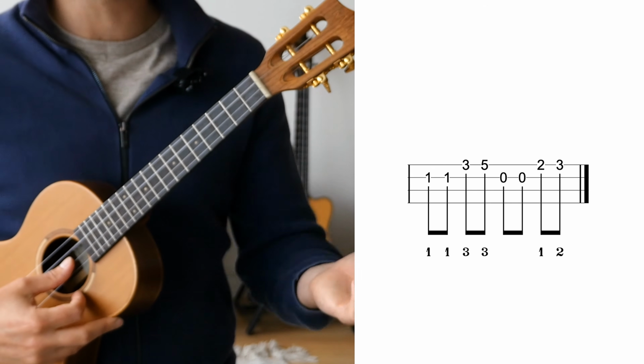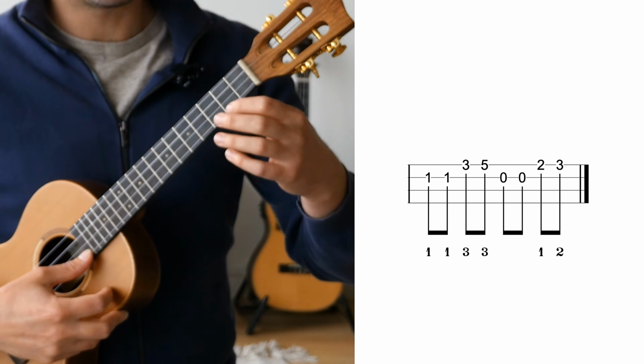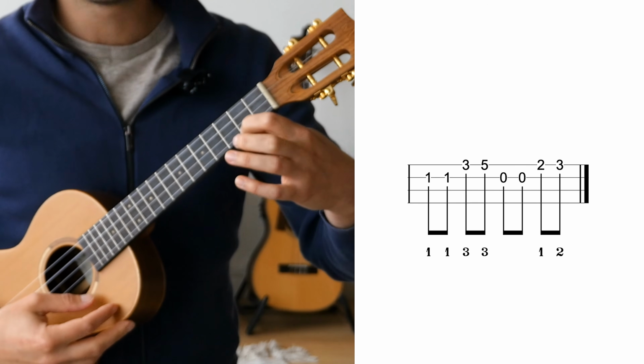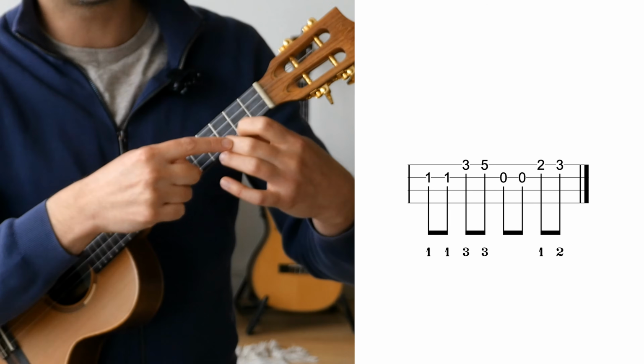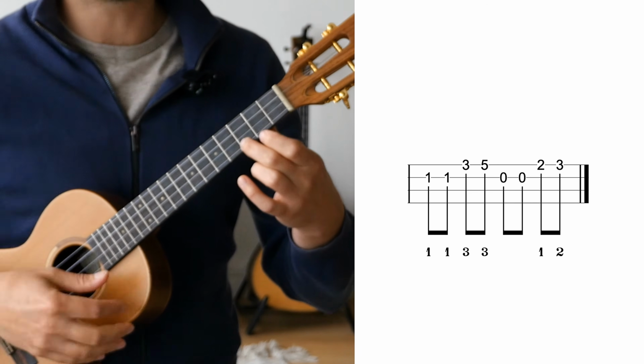Then we go to the second string, the open second string, we pluck this one, and then we go to the index finger on the 2nd fret, 1st string, and then we go to the middle finger, 3rd fret, 1st string. Let's play the second bar together.